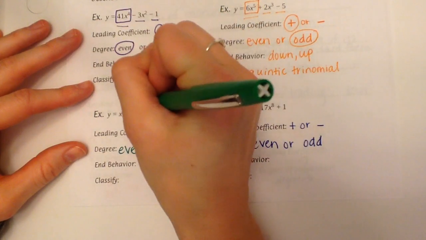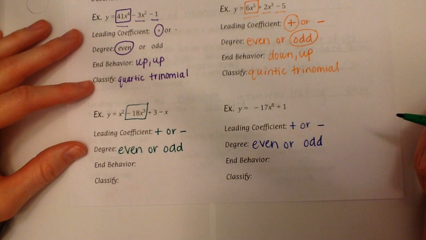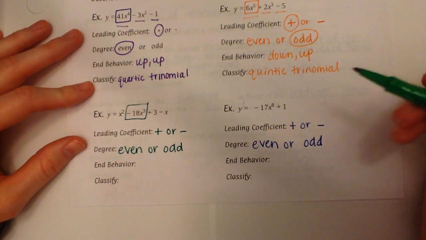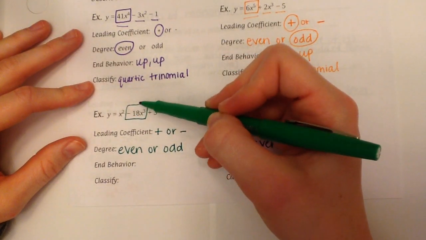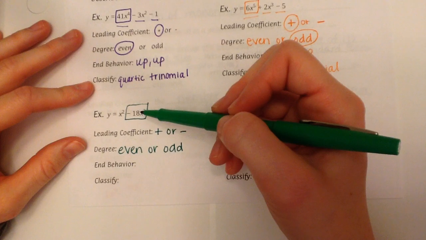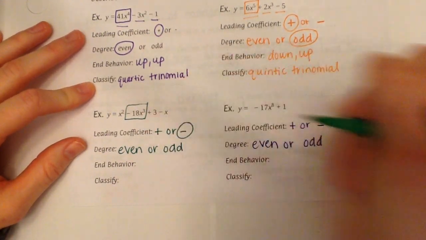So the highest exponent would be the 3, and that would be your leading term if you put it in standard form. So our leading coefficient is the number in front of your variable, which would be negative 18. If negative 18 is our leading coefficient, it's going to be negative.